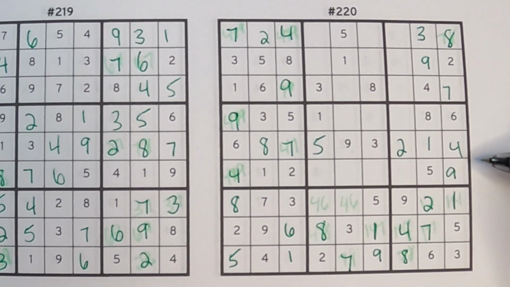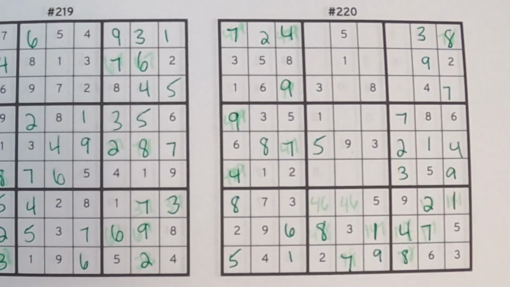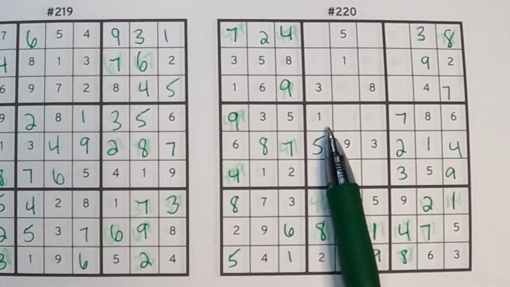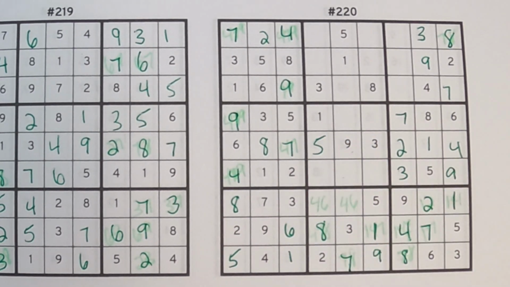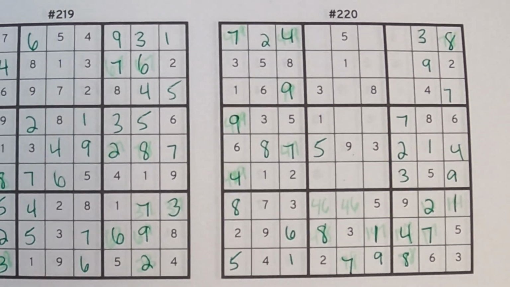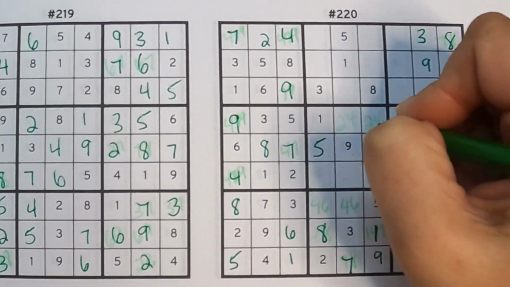For this box now, we're missing 3 and 7. We've got a 3 here, so 7, 3. For this row now, we're missing 2 and 4. And I don't see any help. So 2, 4, 2, 4.